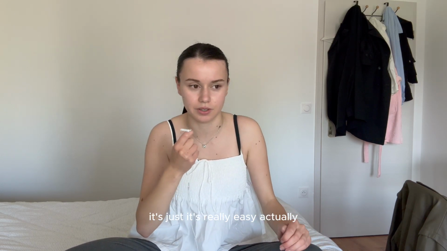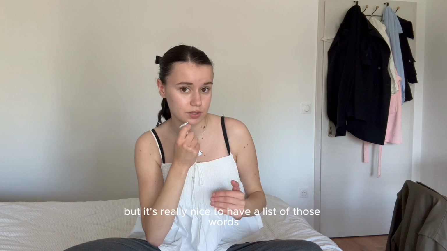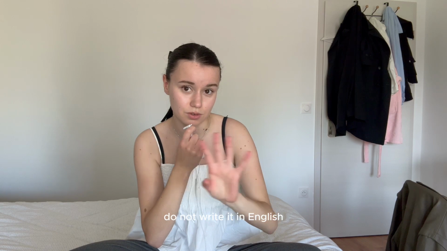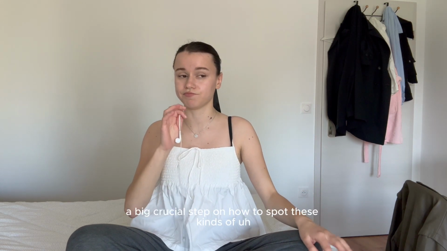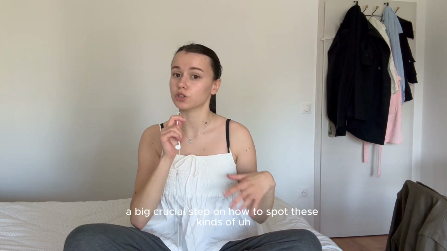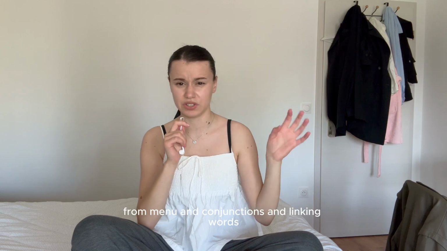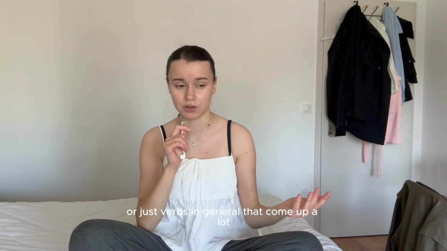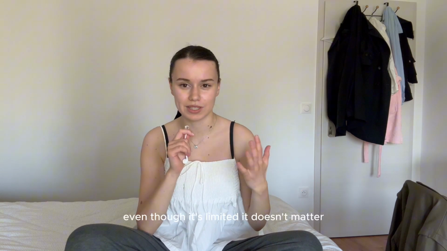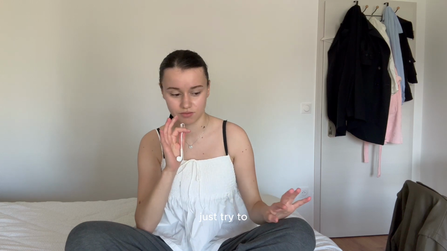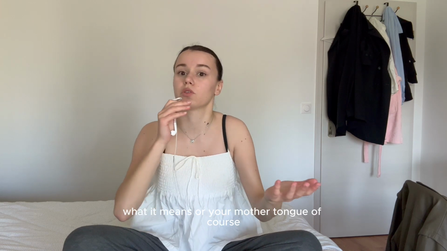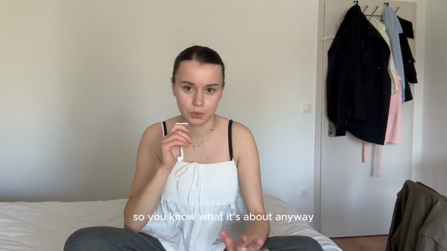It's really easy actually, but it's really nice to have a list of those words and then try to write the meaning of it in Chinese. Do not write it in English. I think that's a big crucial step on how to spot these kinds of 书面语 and conjunctions and linking words, stuff like that, or just verbs in general that come up a lot. Try, if you can, to paraphrase it with your Chinese, even though it's limited. It doesn't matter, just try to, and if it doesn't work, write in brackets in English again what it means, or your mother tongue, of course, so you know what it's about.